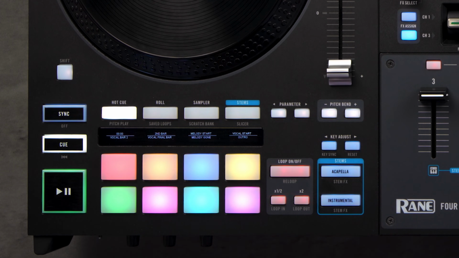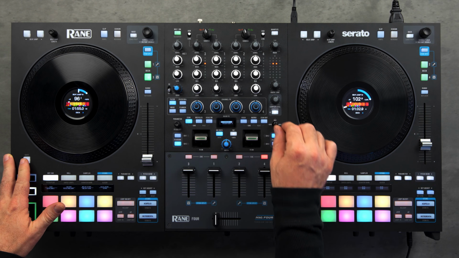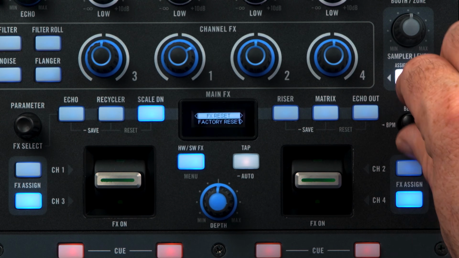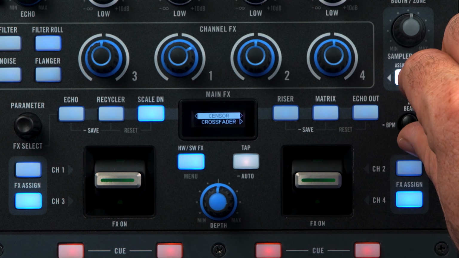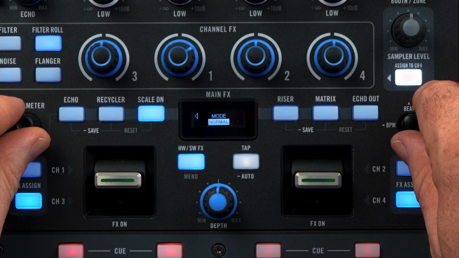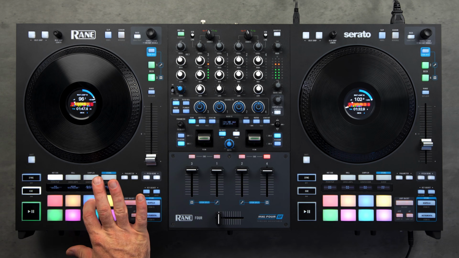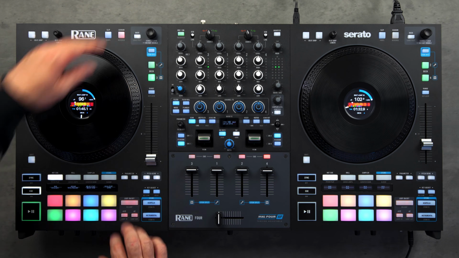The RANE 4 also has the option to change the sensor button to a silent cue button. To do this, access the main menu by holding Shift and pressing the Hardware Software Effects button. Then, select the sensor option and change the function to Silent Cue. Silent Cue allows you to mute a track while playing and instantly unmute the track when a hot cue pad is pressed.